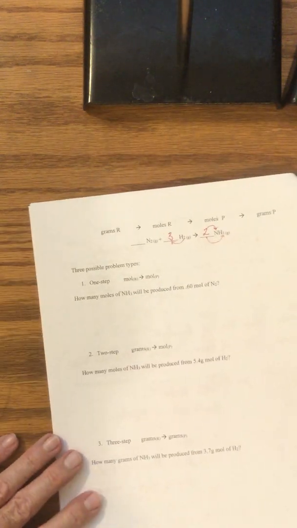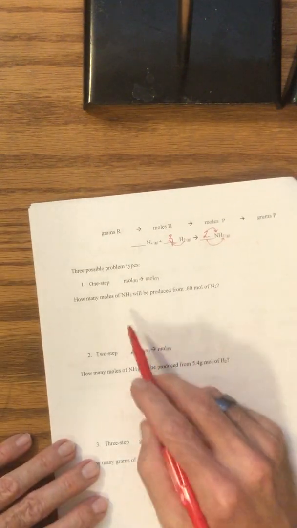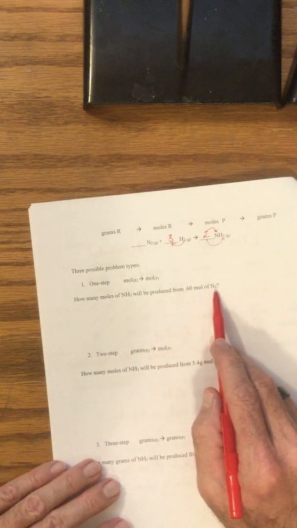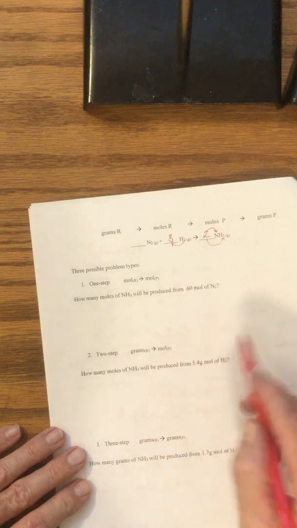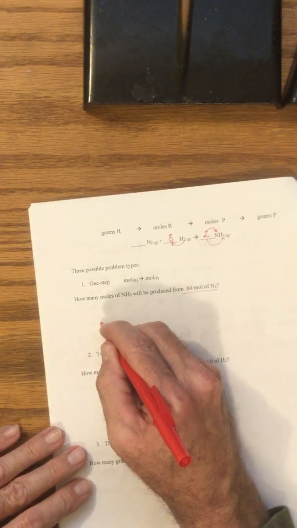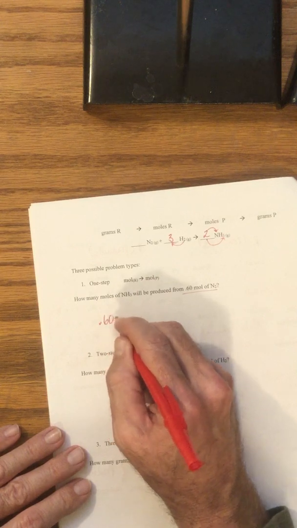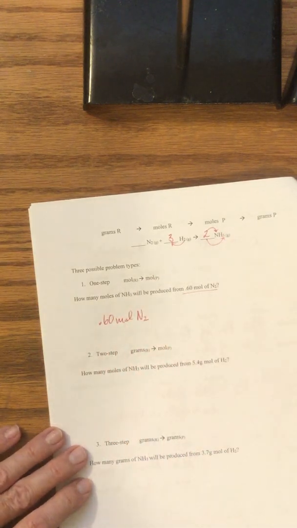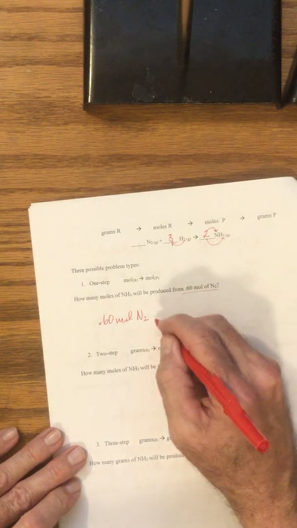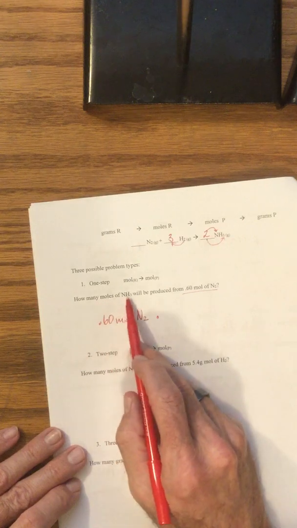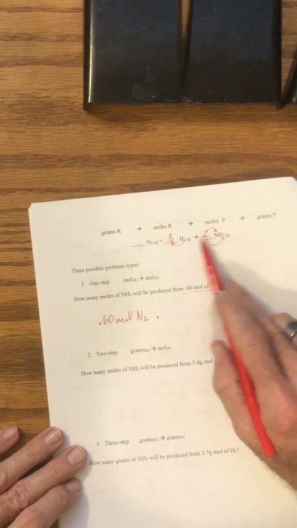How many moles of NH3 will be produced from 0.60 moles of nitrogen? So this is what I'm starting with. So I should go ahead and write this over here. 0.60 moles of nitrogen. So again, how many moles of ammonia, NH3, will be produced if I have this many?